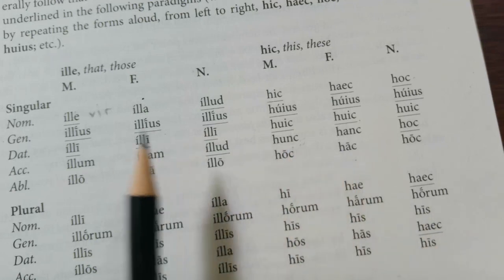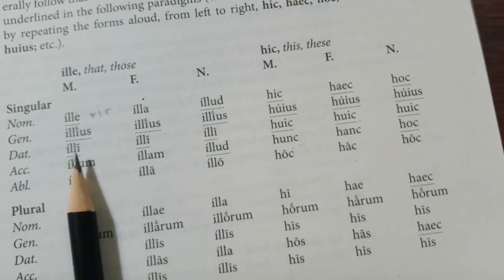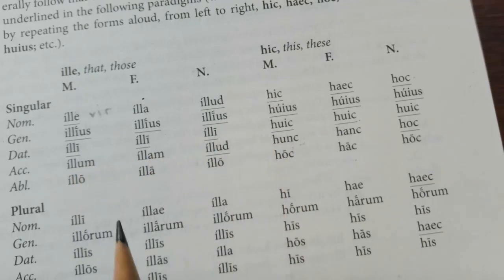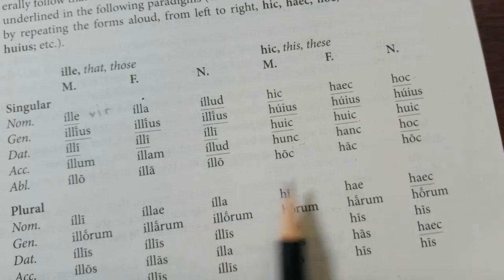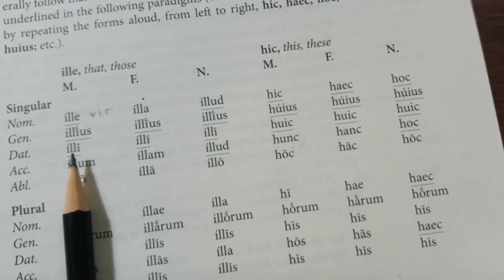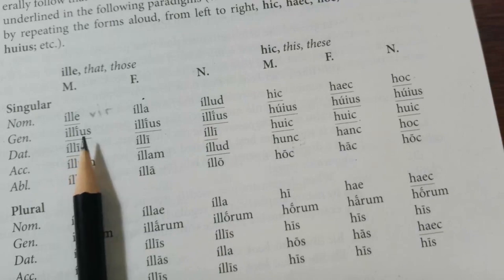So for example, if you look at the dative here, it is the same as the dative in the third declension, i, right? So I sometimes like to think of the demonstratives as a mixed declension between the first, second, and third declensions, right? Because the dative in the singular really follows the third declension, right? And even with the genitive, in the third declension, it's is, right? But here, like rex, regis, genitive singular, right?